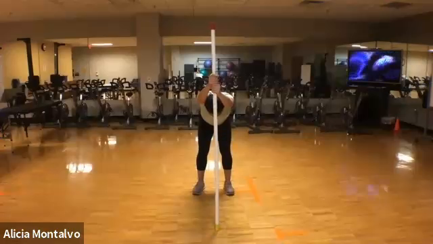I'm using an external object to produce the force to create the stretch. Therefore, this is a passive stretch of the shoulder extensors. Really, this is a lat stretch.